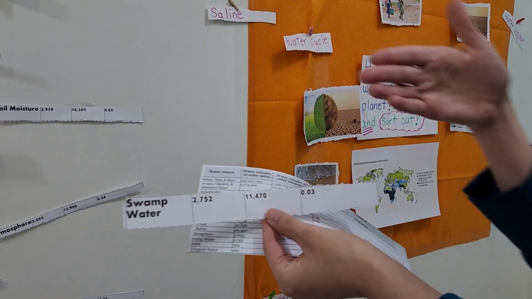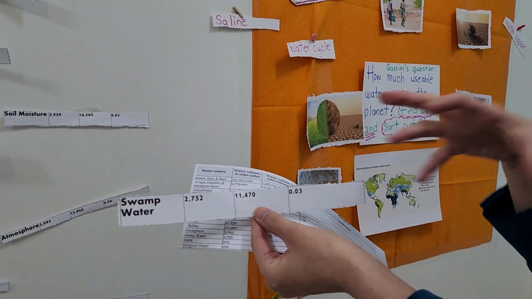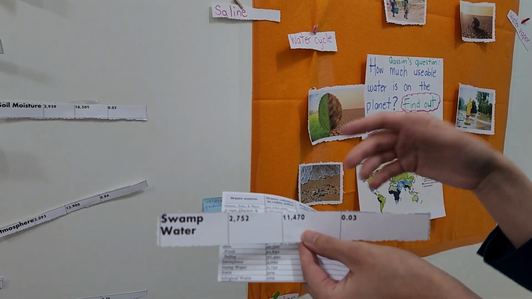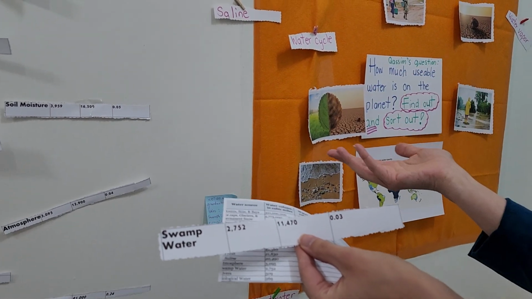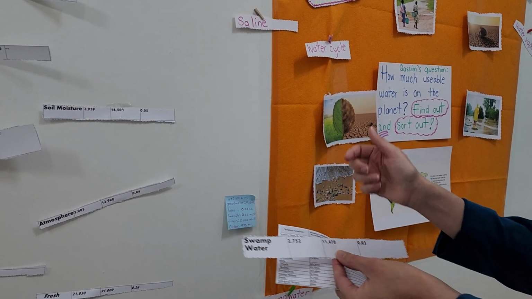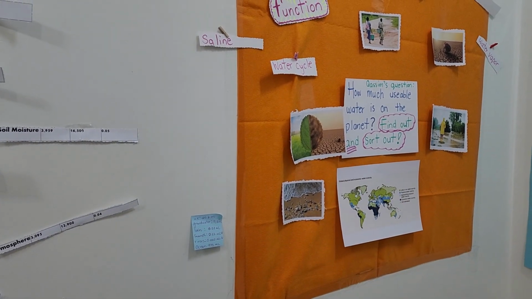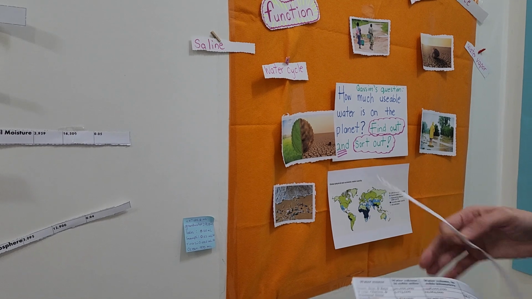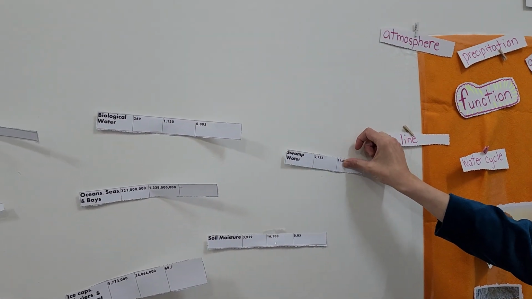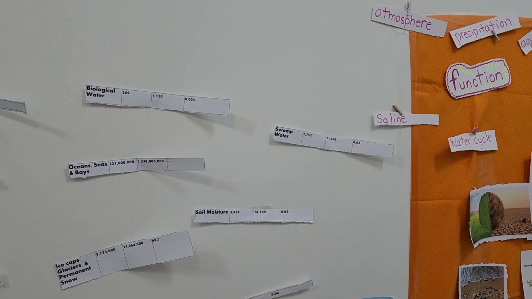Okay, so they're being exposed to some big numbers, although they may or may not have been exposed to this in math. It's just an early exposure to big numbers, but I will guide them through it. The main thing here is that we're going to categorize in order. So I will ask, who has oceans, seas, and bays?